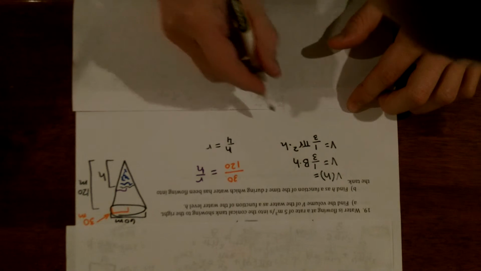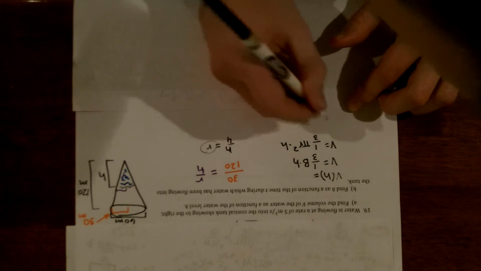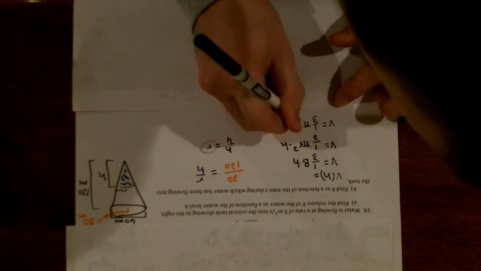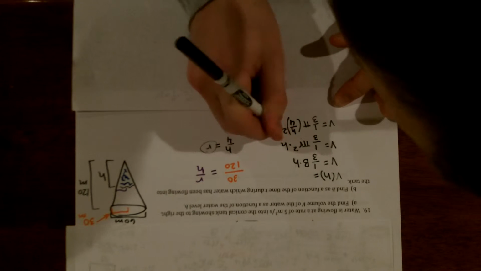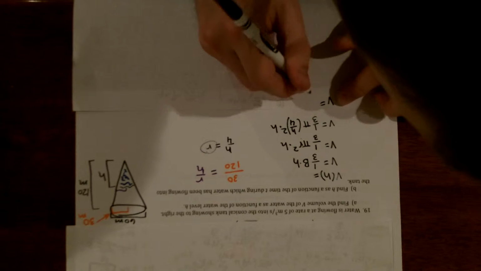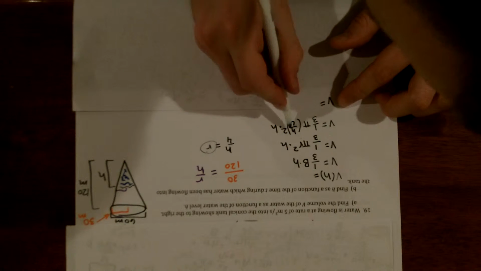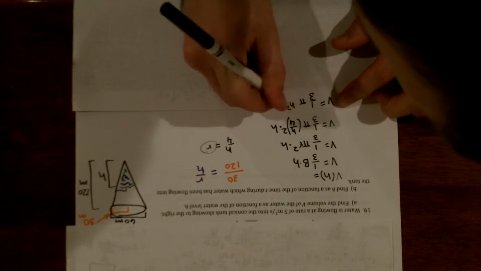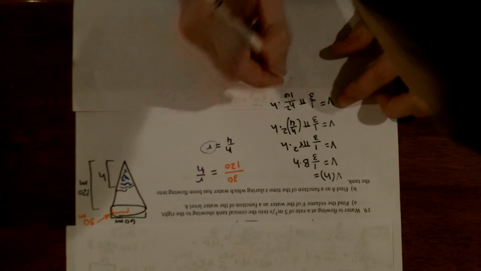And we want to substitute this in then for whatever we have r over here. So 1/3 pi times h over 4 squared, times h. Simplifying this down a little bit, we're going to have 1/3 pi h squared over 16 times h.